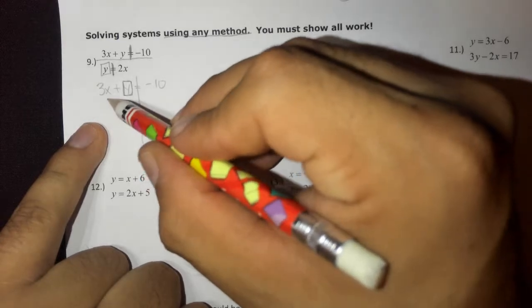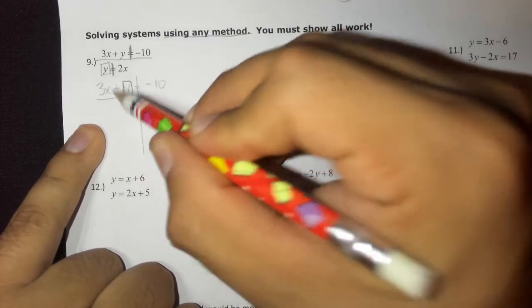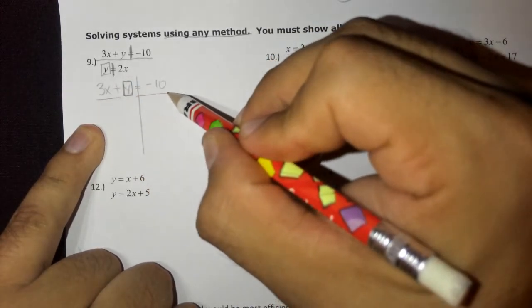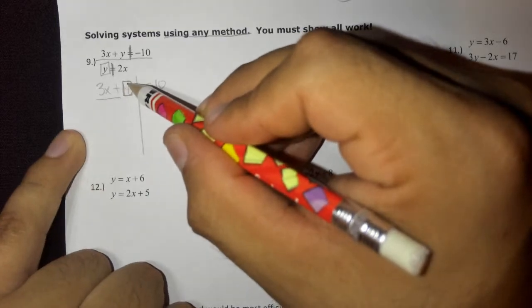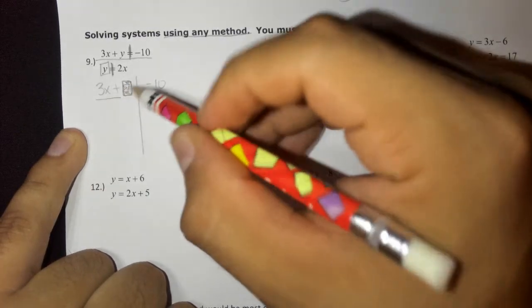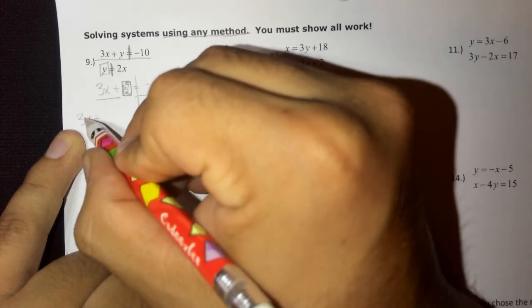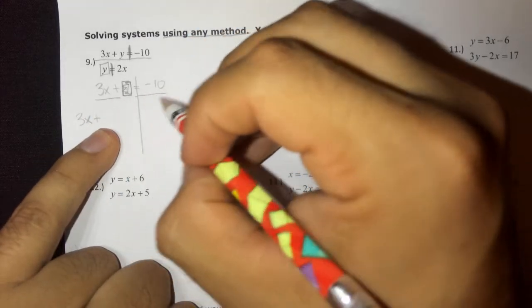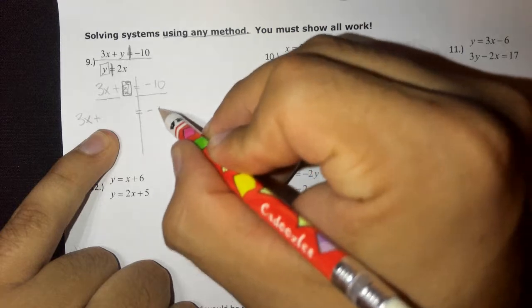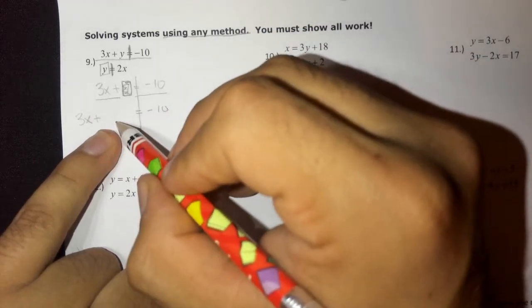Once I do that, I'm going to rewrite the 3x plus, leave a little bit of space because I'm about to replace my y with something, and then write equals negative 10.